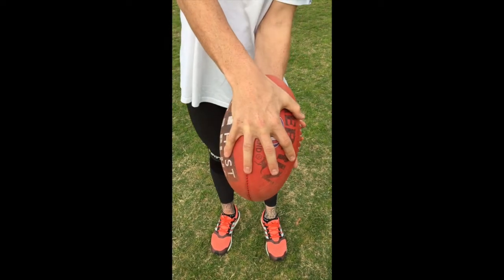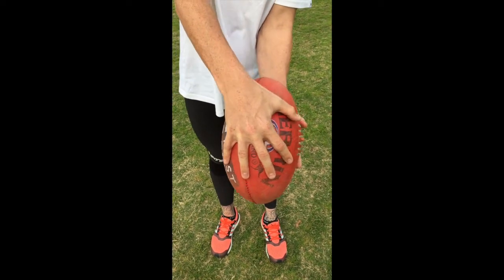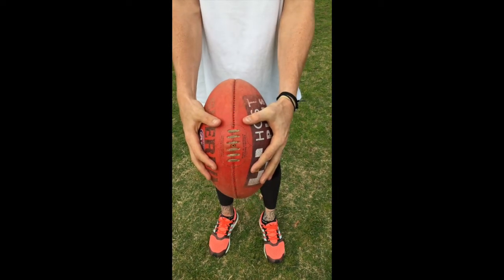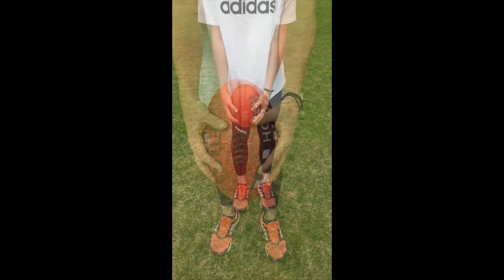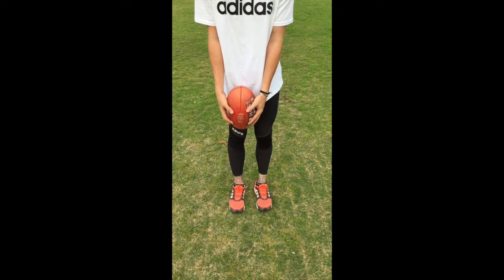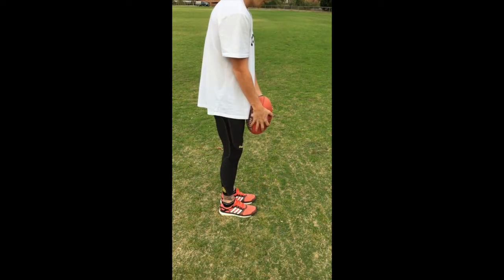The perfect drop punt starts with the way you grip the ball. To grip the ball, make sure your fingers are spread evenly along each side of the football, with your thumbs reaching for the lacing. The grip stays the same whether you're a left or a right footer.